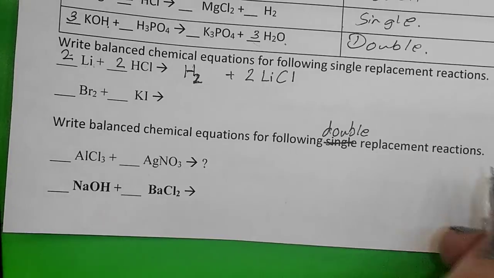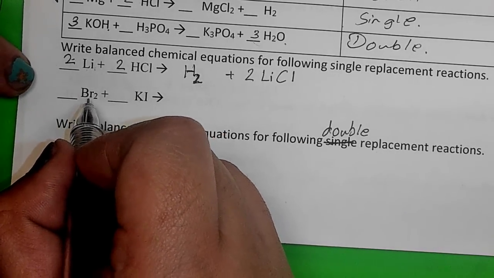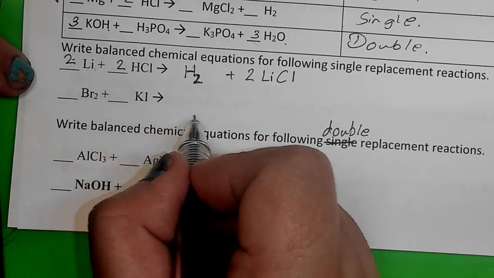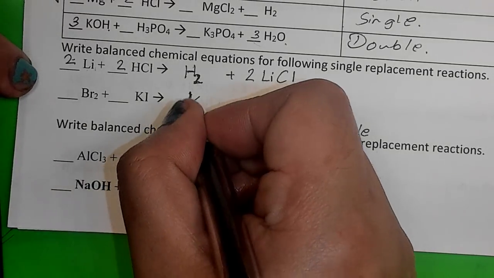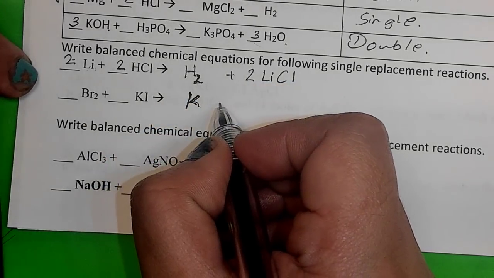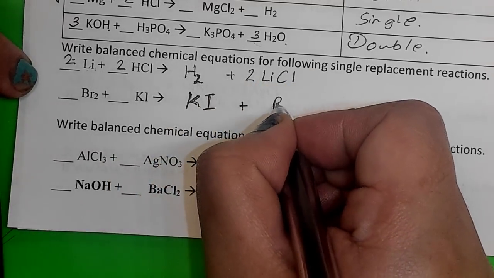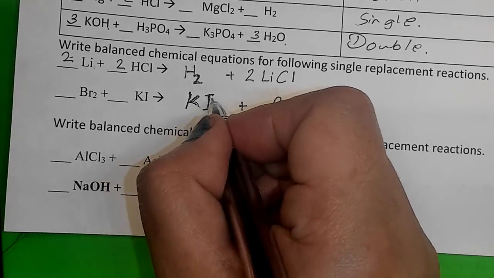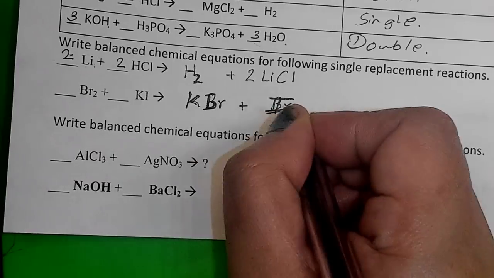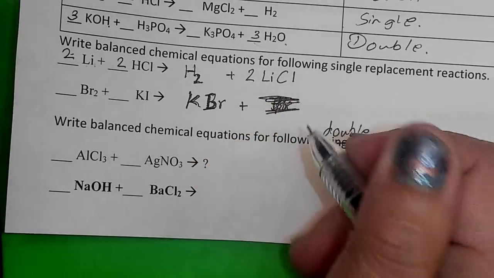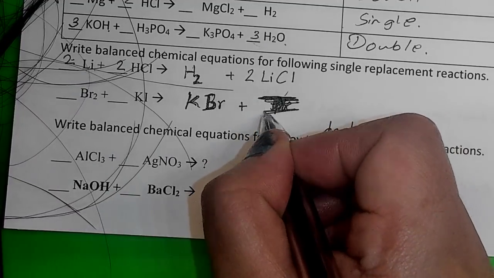Okay. Next guy, same thing, Br. You have to think which one Br likes to replace. Br is minus, it's gonna replace I. So that means K and Br is gonna go together. I mean, sorry, K and Br, what I'm saying. And then I is going to be alone, right? So this is going to be your I. Okay, just say that this is a big I.